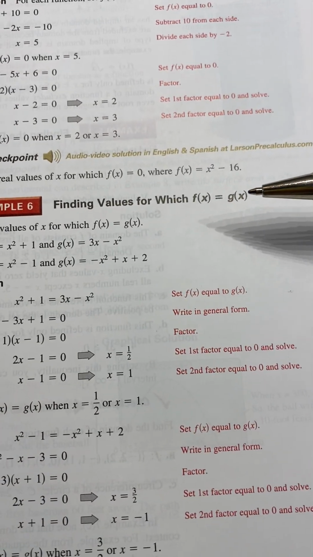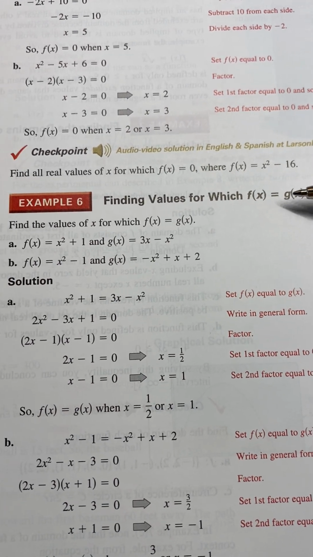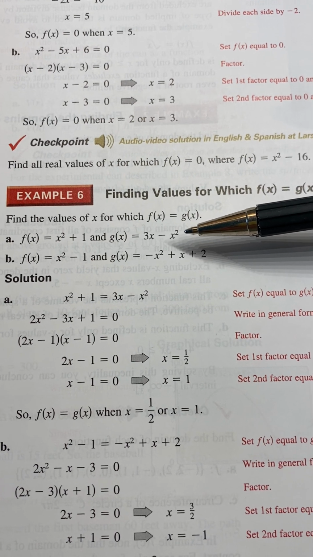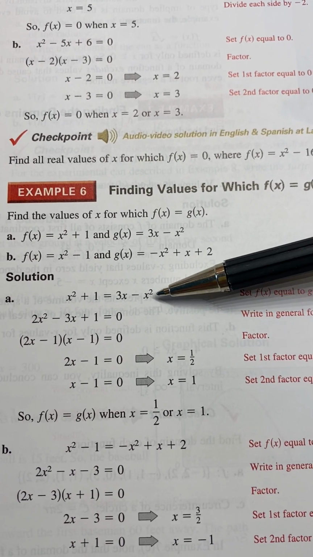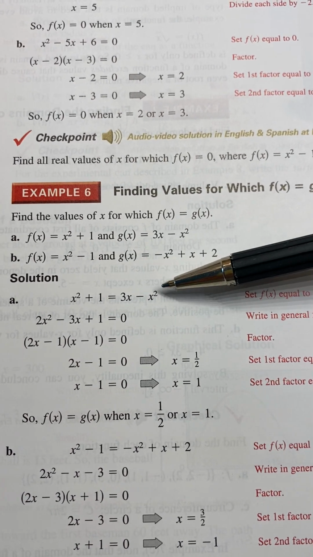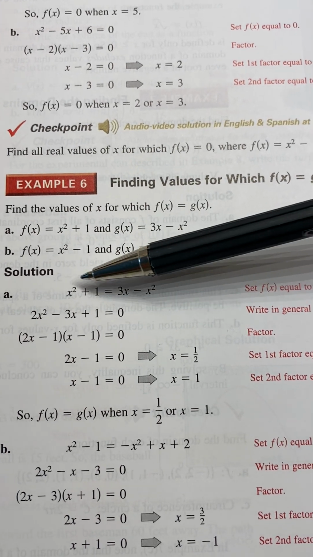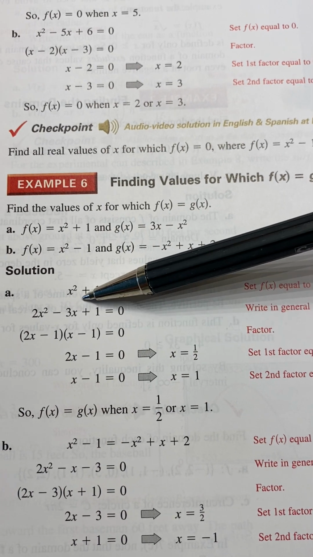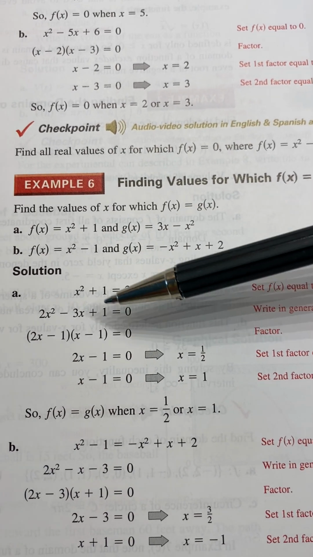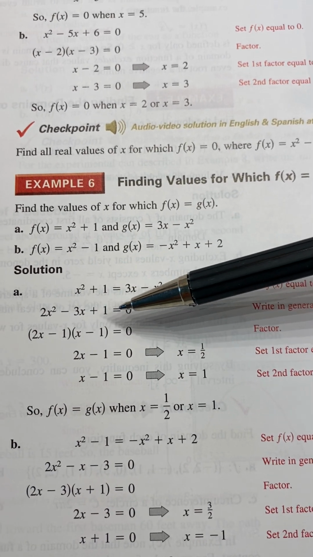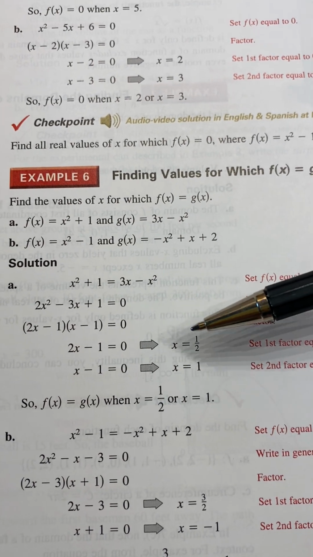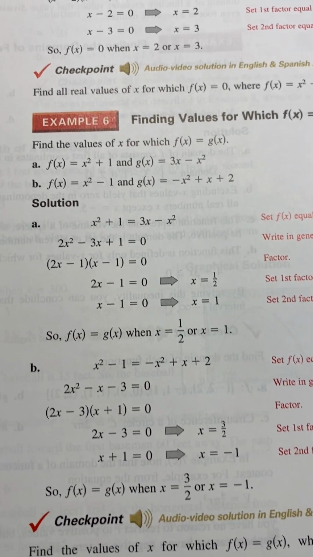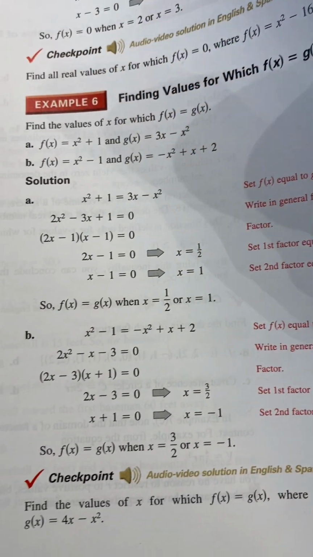What about this? Find values for which f of x is equal to g of x. All right, well, here's f of x. Here's g of x. Where are they equal? Well, we simply set them equal to each other. Whenever you have a quadratic, which means degree 2, we have to get everything on one side, set equal to 0. Again, factor or use the quadratic formula to find your two zeros. And I'll let you follow along with example B as well.